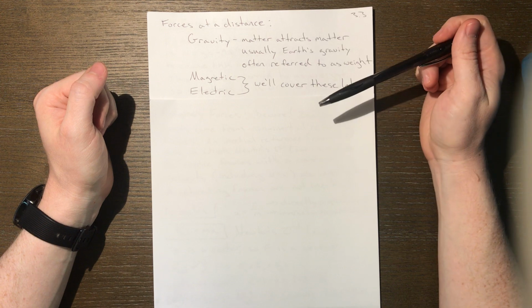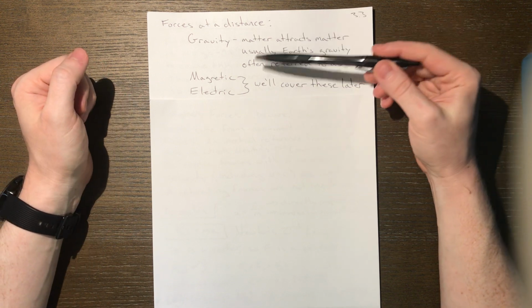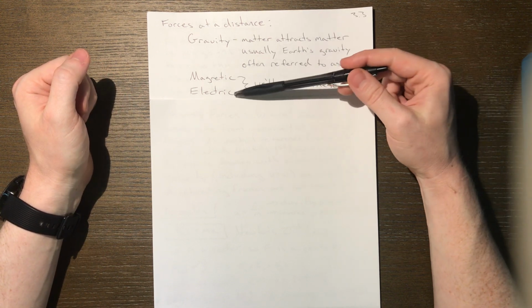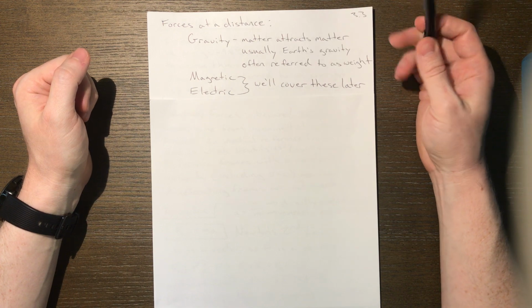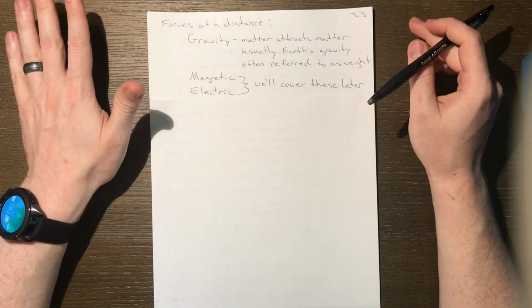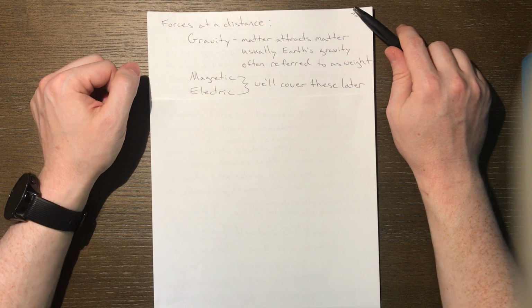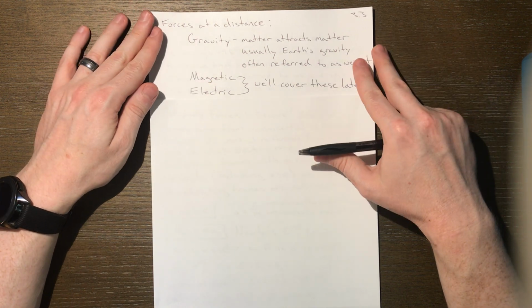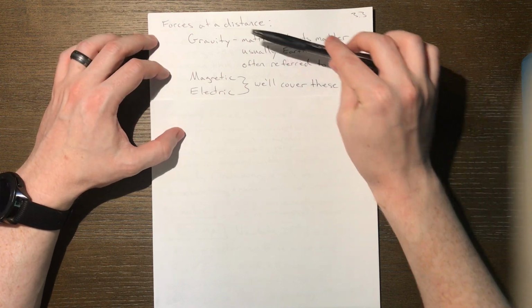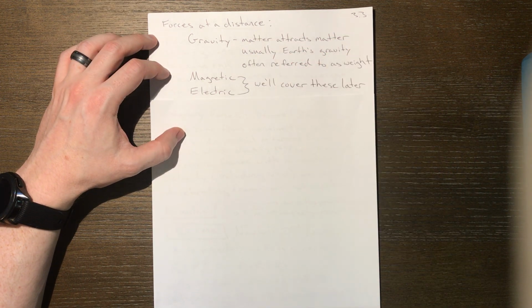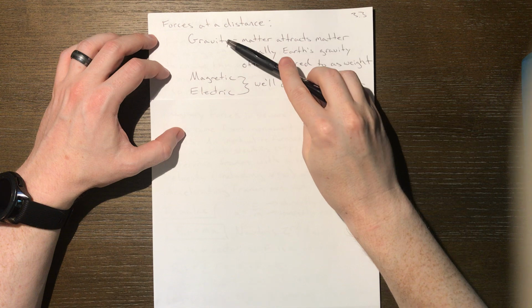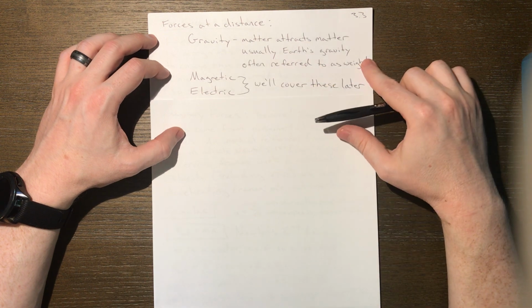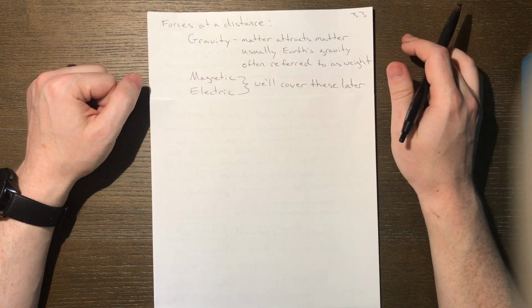Other forces at a distance that we will eventually study are the magnetic force and the electric force. We'll get to those later on, but that's in our last unit, the last couple of chapters for this entire semester. So I don't want to get too deep into those right now. But we'll get to see, by the time we finish up this whole class, that all of these forces at a distance act in a similar way.